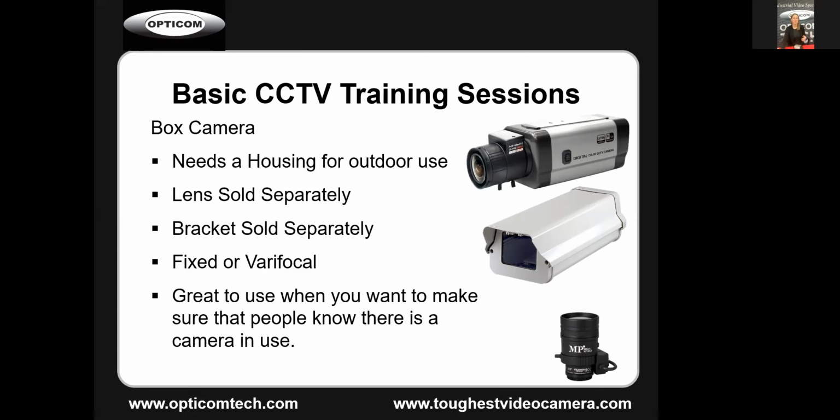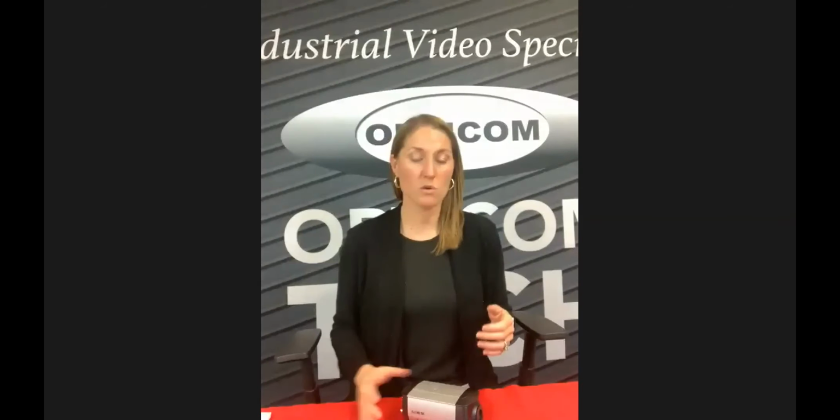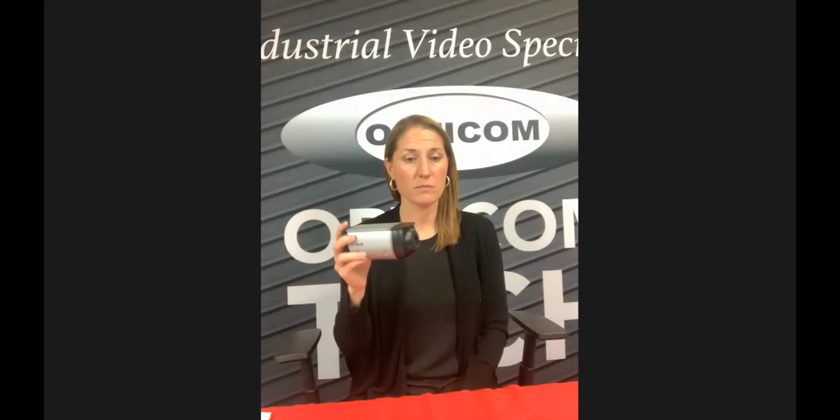Because the last thing you want to do is have your customer order a box camera and then you send them this, right? Which is fine, and that's the box camera, but it comes with a little rubber thing, and you have to actually put the lens on there, which this one still has the plastic on it. And put the lens on there in order for all of this to work. So here's the lens, right?